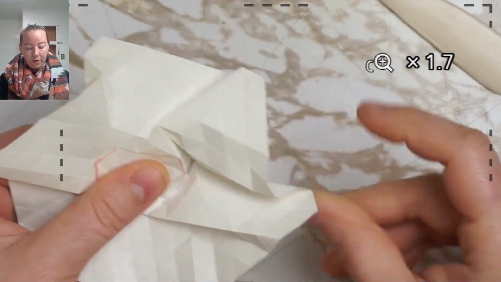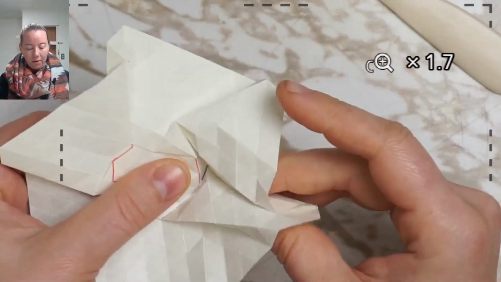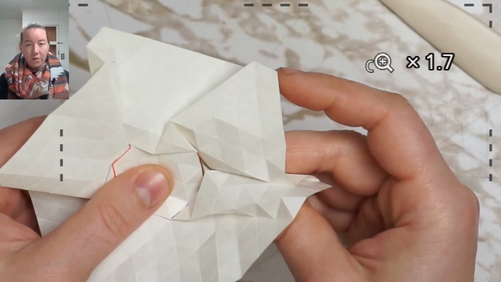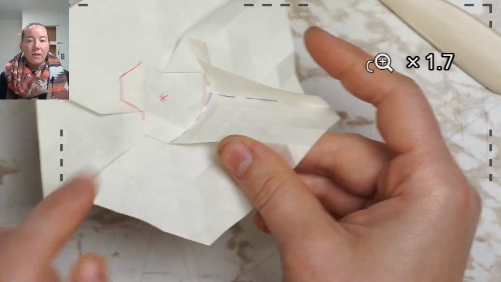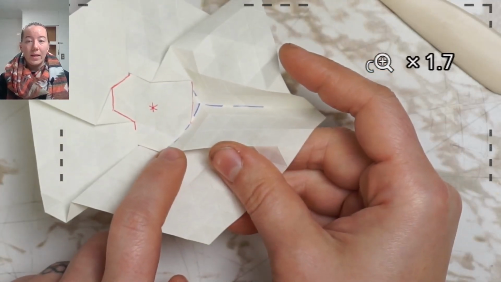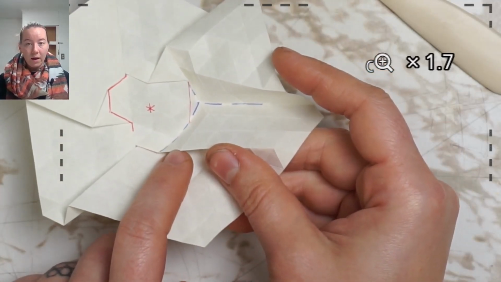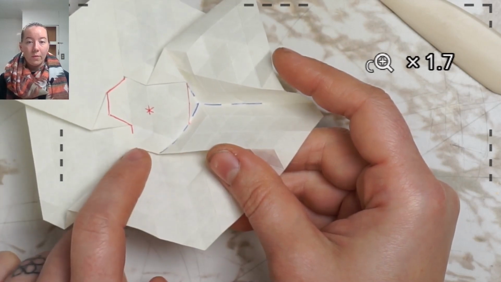This three-way intersection of valleys is going to have a three-way intersection of mountains just above it, but I'm not going to fully emphasize that yet until I get the three-way intersection of mountains that we need for our triangle twist on this side, two spacings out from this closed hole.